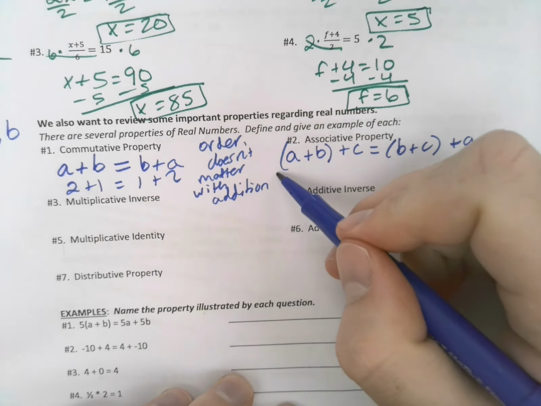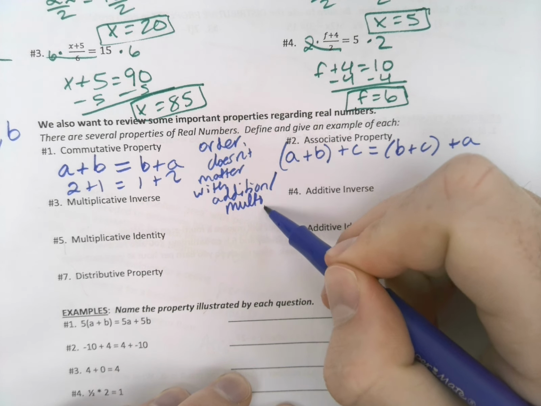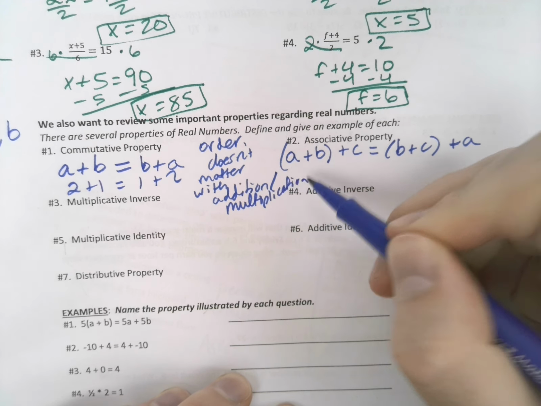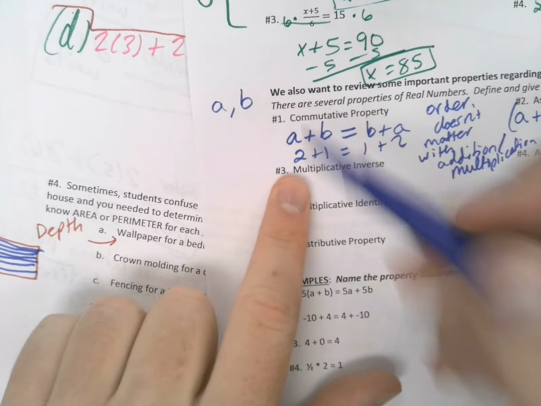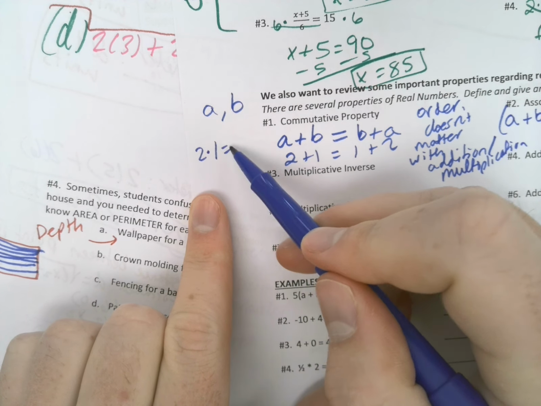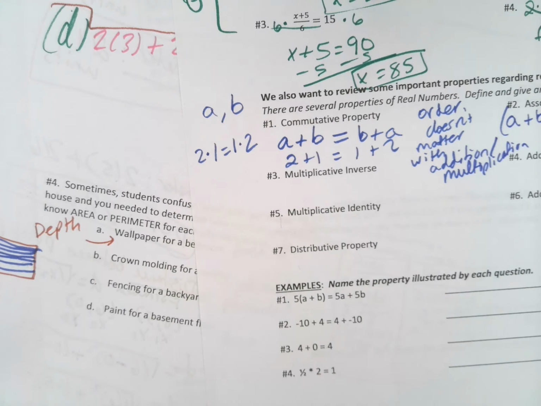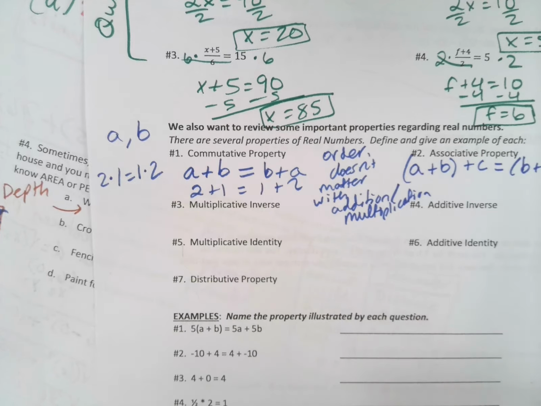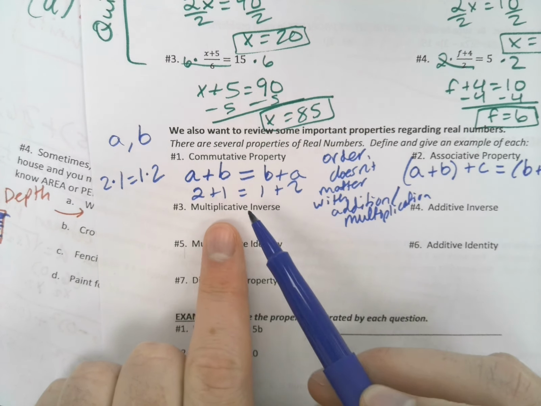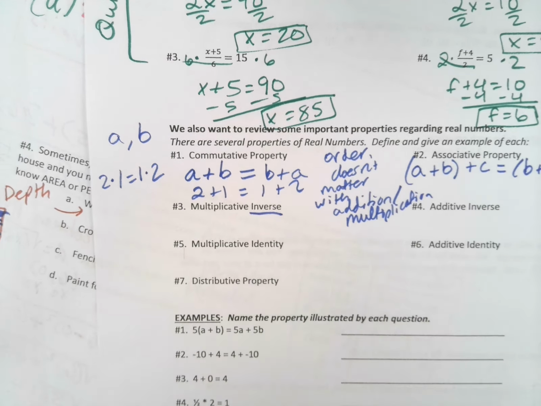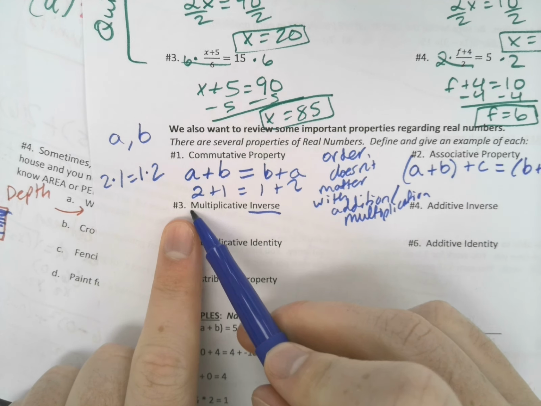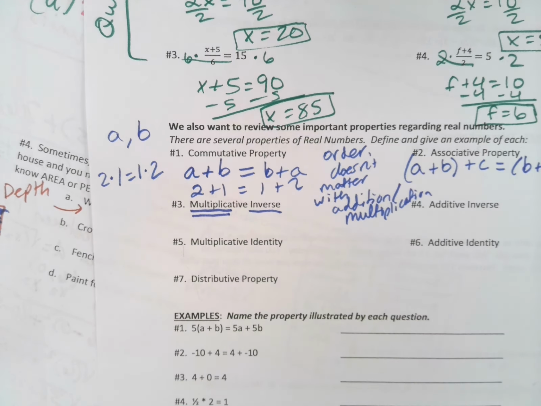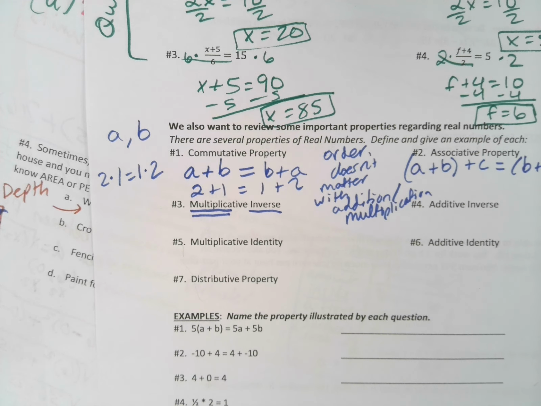This also is true for multiplication. So addition and multiplication, guys, look over here. 2 times 1, guess what? It's the same thing as 1 times 2. So not only does this work with addition, it also works with multiplication. And speaking of multiplication, a multiplicative inverse. So we know we're dealing with multiplying. Now, a multiplicative inverse, this just says that any number can be multiplied by its inverse and destroyed.